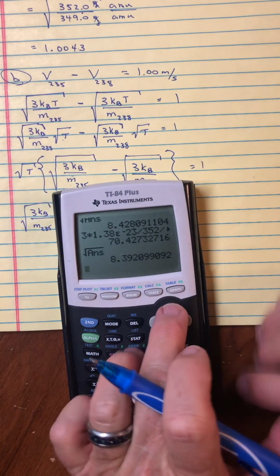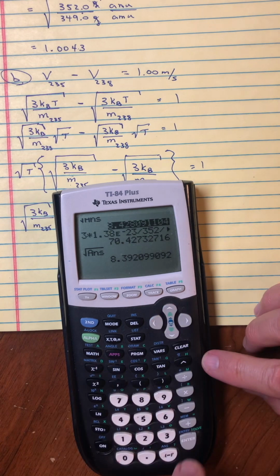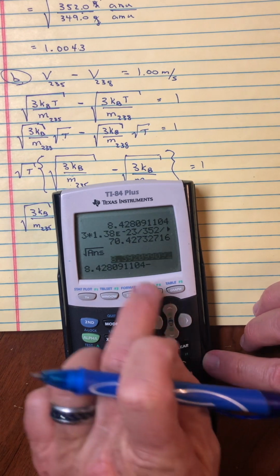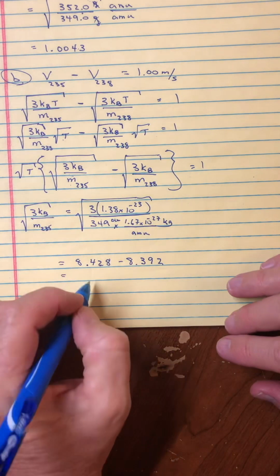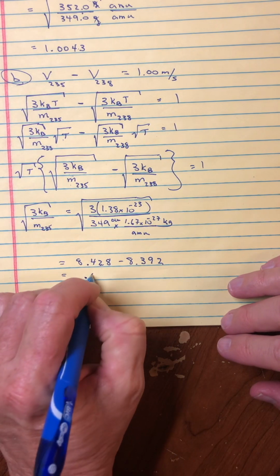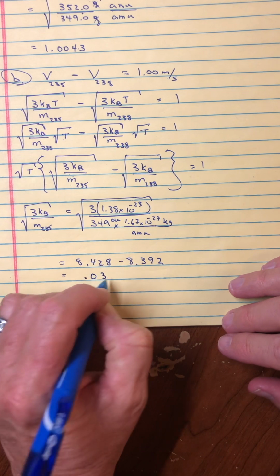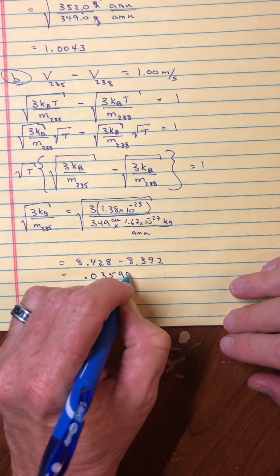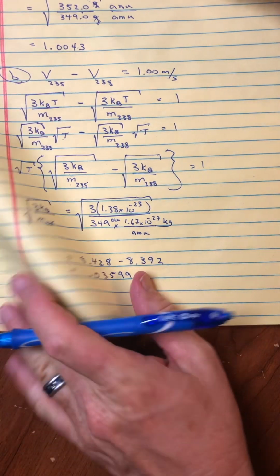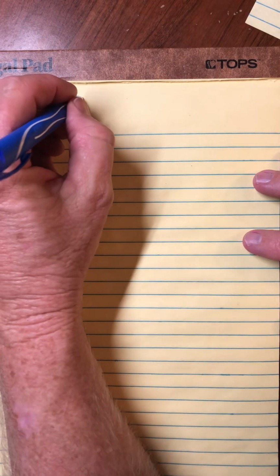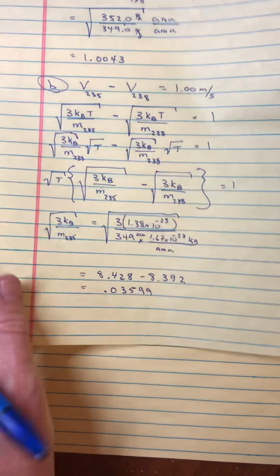And so, again, saving me some calculator work, I'll take that and subtract it with that one. And we are looking at a really small number, 0.03599. All right, well, like I said, it's going to take quite a bit of time and a lot of pages. Let me then write what I have so far.